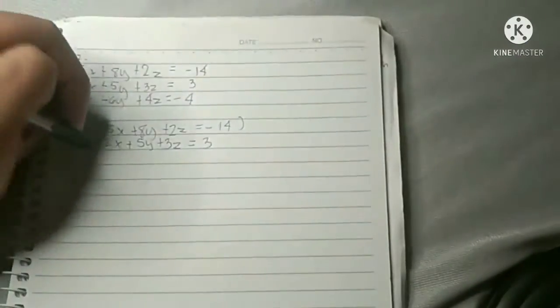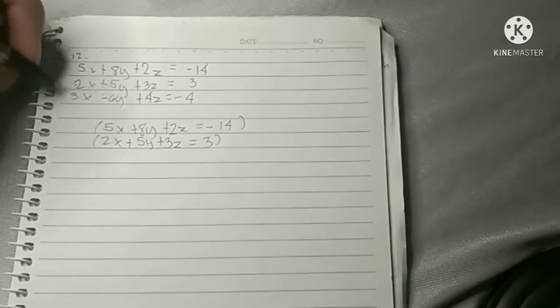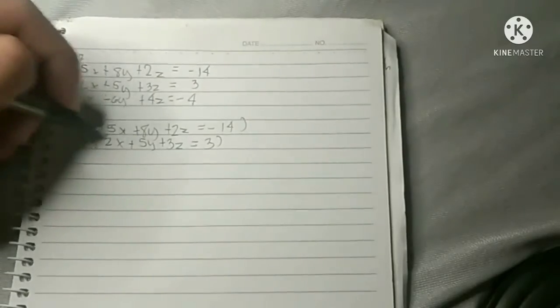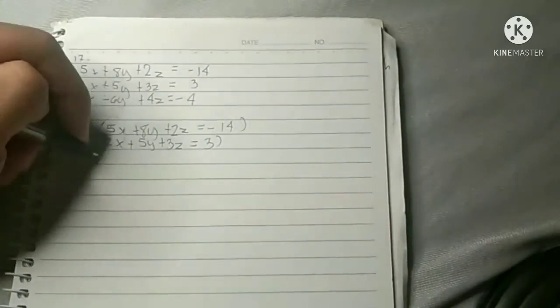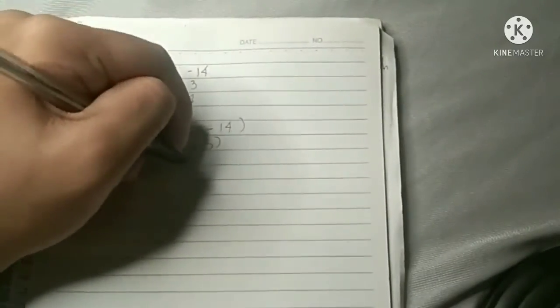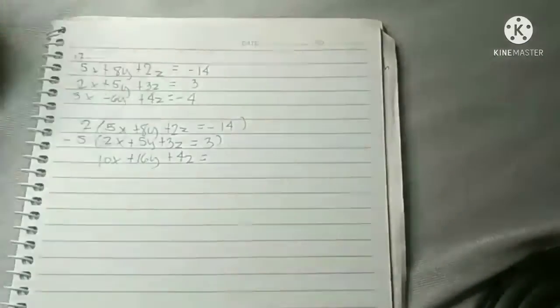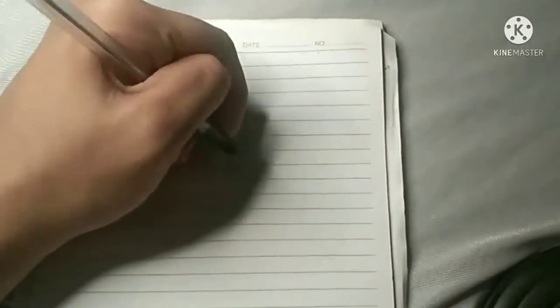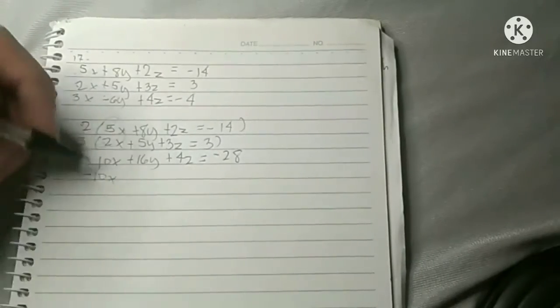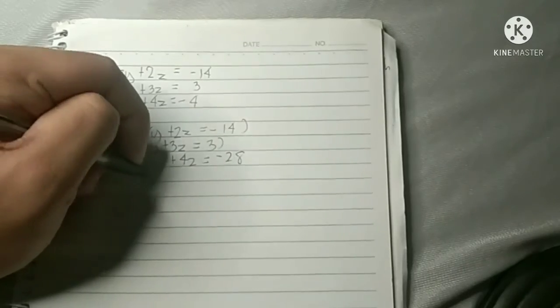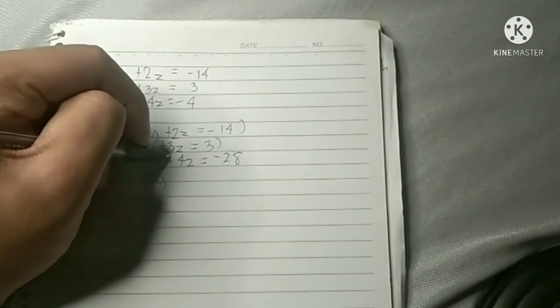So I want to eliminate the x, so I will multiply the first equation by 2 and the second equation by negative 5. Then we will get 2 times 5x is equal to 10x. Then 2 times positive 8y is equal to 16y. Then 2 times 2z is equal to 4z. Then 2 times negative 14 is negative 28. Then we multiply negative 5 by 2x, we will get negative 10x. Then we multiply negative 5 by positive 5y. Then multiply negative 5 by positive 3z, and we will get negative 15z. And negative 5 times 3 is equal to negative 15.